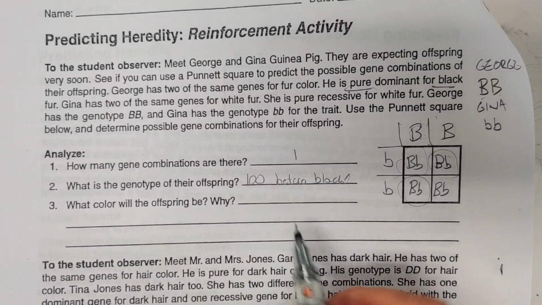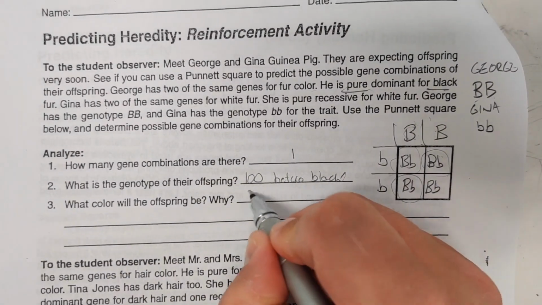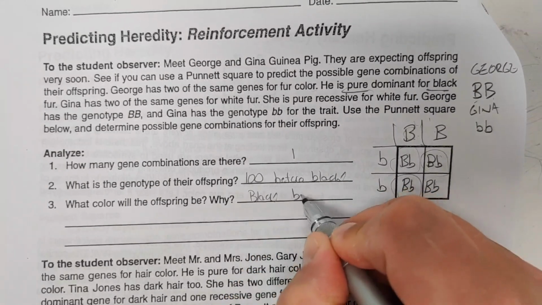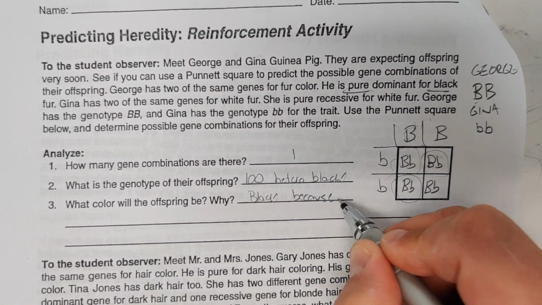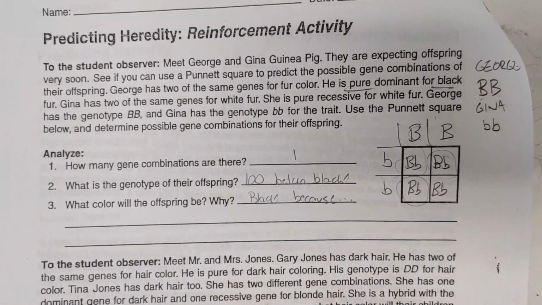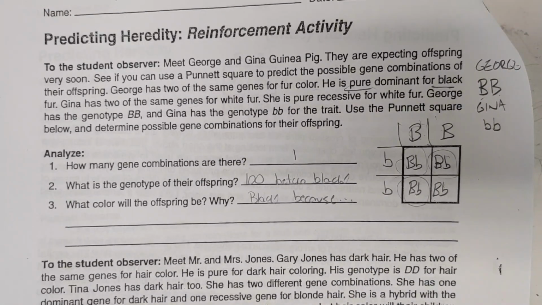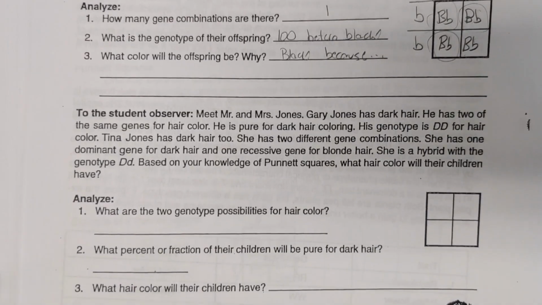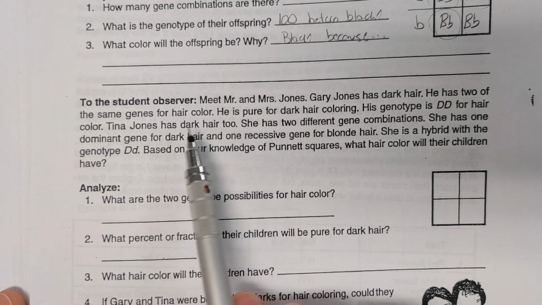And what color will the offspring be? Every single one will be black because what? I'll let you fill that out, but it's because there's always a big B in every combination, so it takes over because big B, black hair, is dominant.